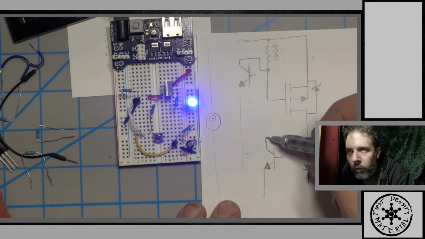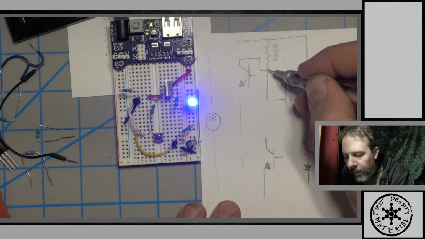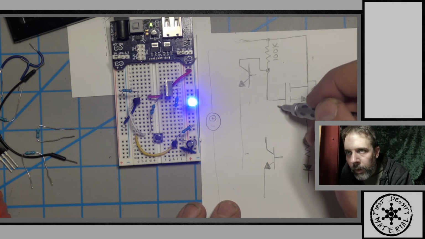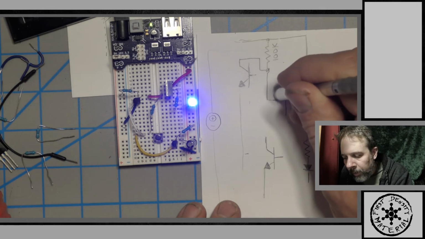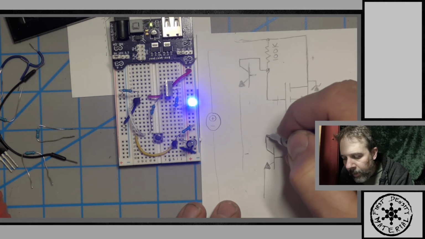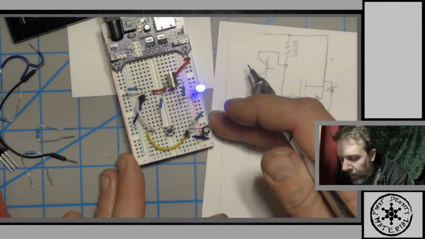We could cross the streams. What that means is, see how these dots exist? We could make one that goes like this with no dot. That's confusing to people. I don't like schematics that do that. So rather than do that, let's look at it.